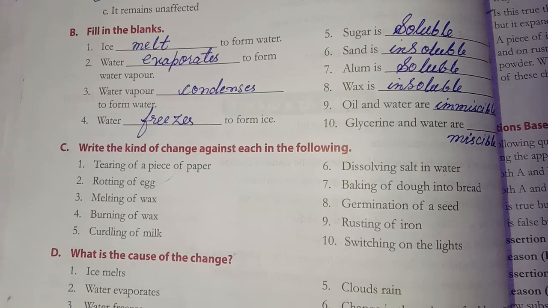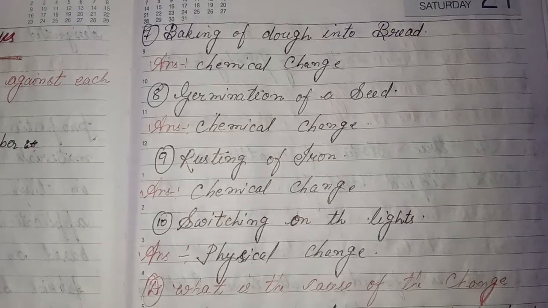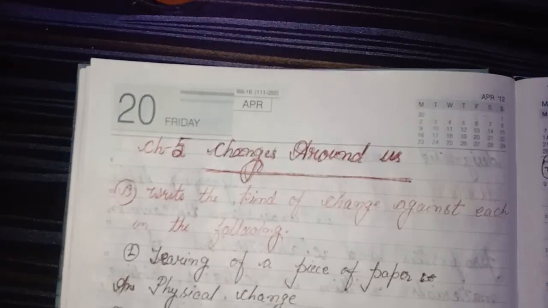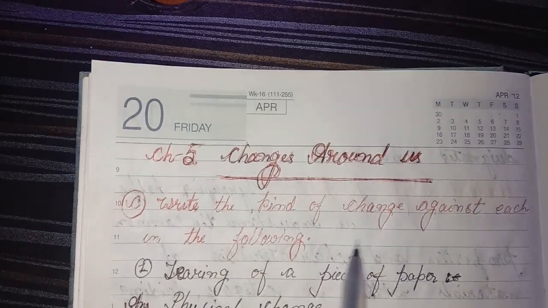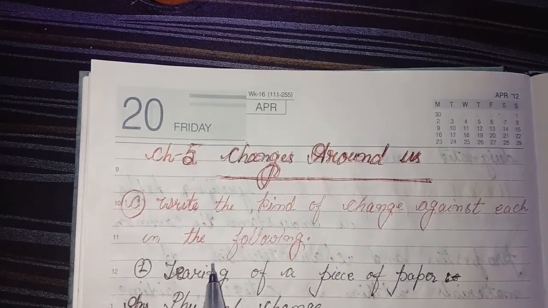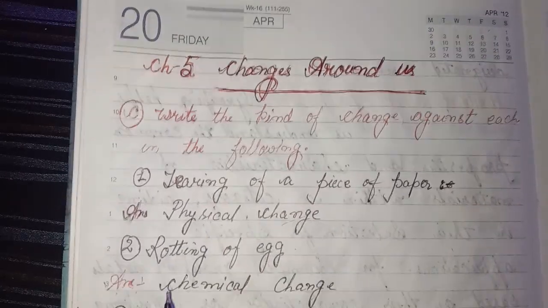After that, C, D and the short answer and long answer questions in the notebook. Okay, students? I will solve Changes Around Us. First, write the kind of change against each of the following. First, tearing of a piece of paper, answer: physical change.